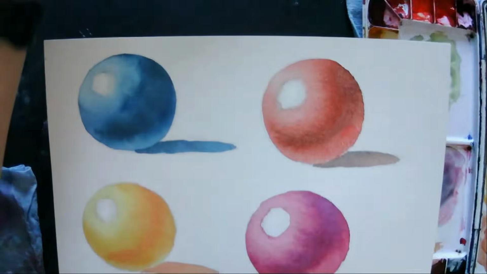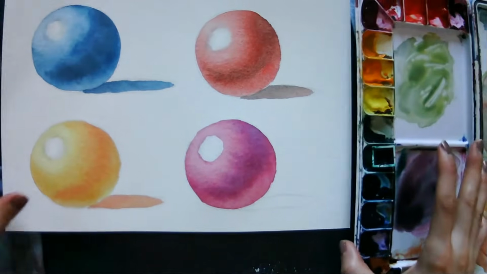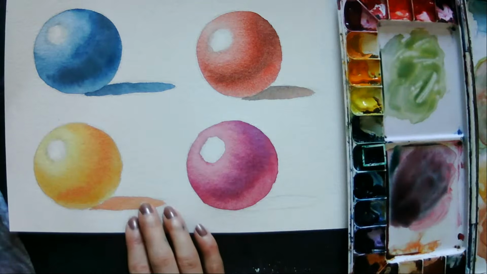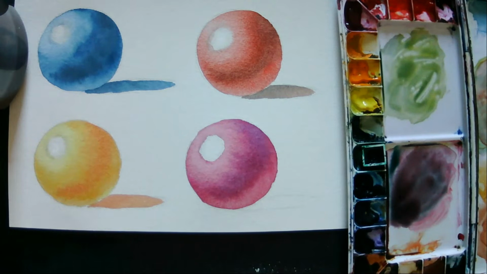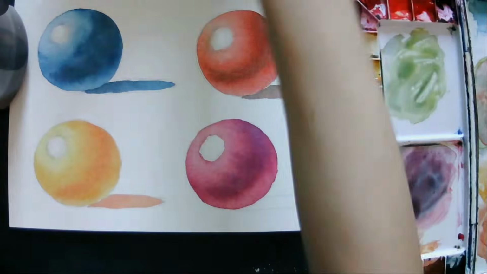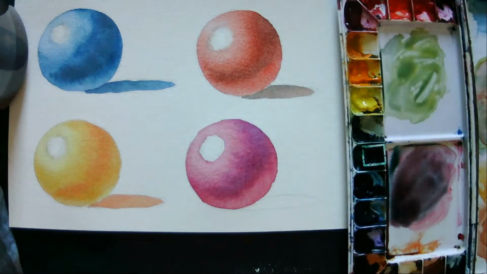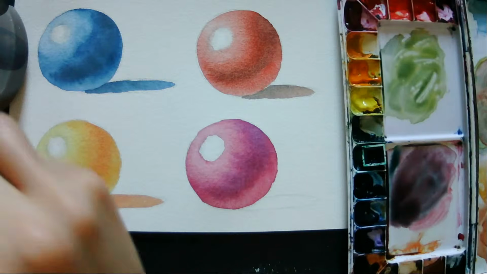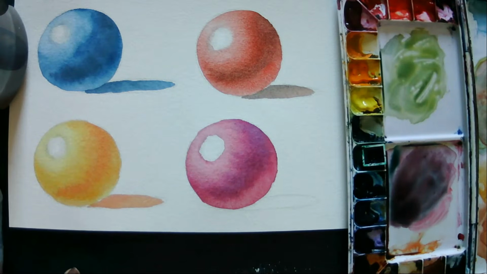I'm gonna finish this last one and see if I have any last questions. For this one, I was using my cool red and my purple.